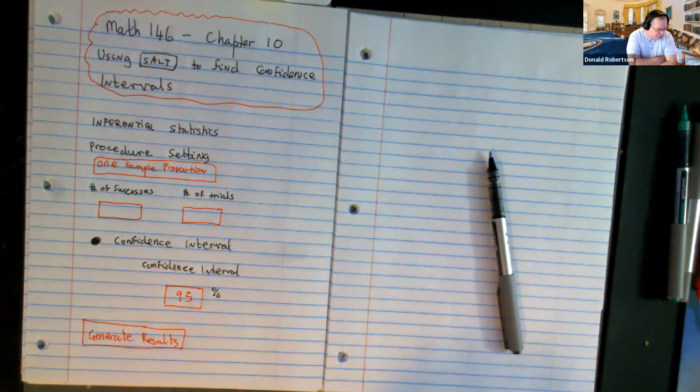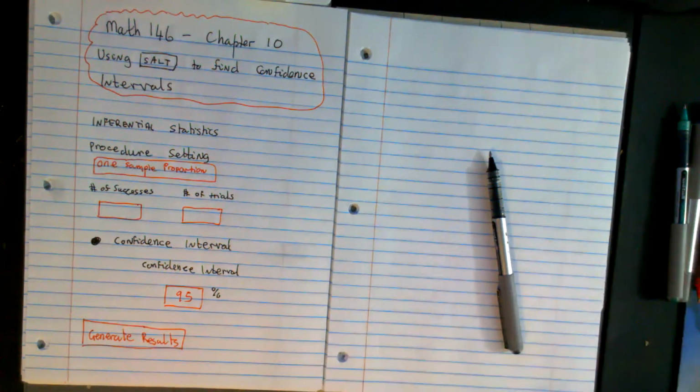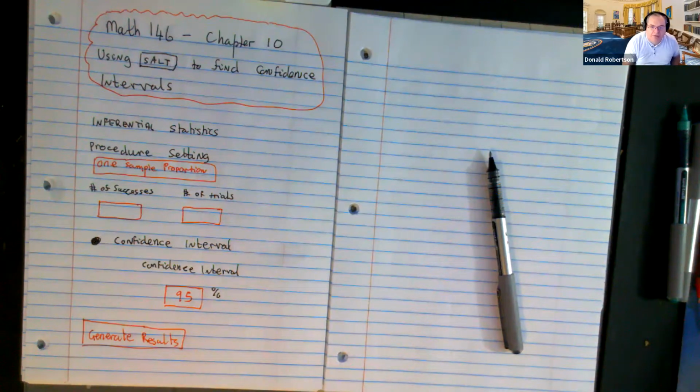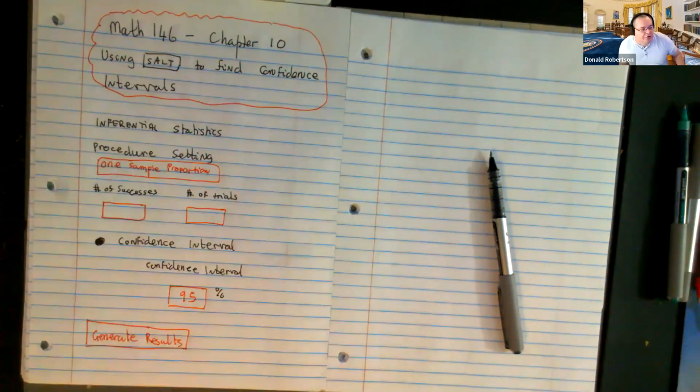So some questions you do by hand, which is essentially what we did yesterday and before. And in some cases we use SALT. SALT's much better because it's quicker and you get the results accurately. Let's take you through how we're going to do it. And this is the kind of instructions.